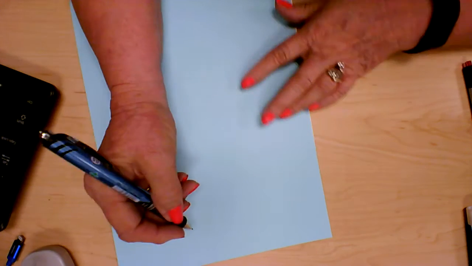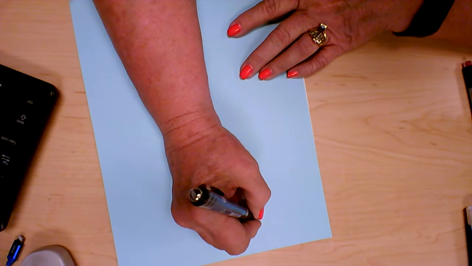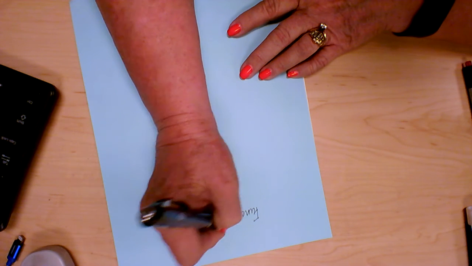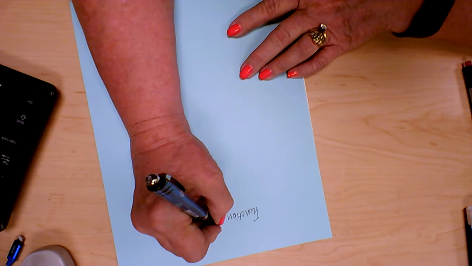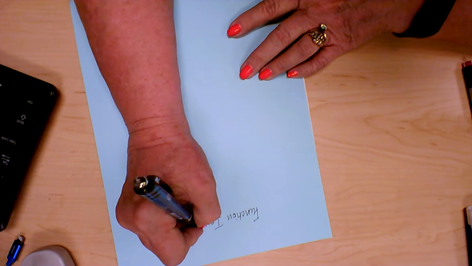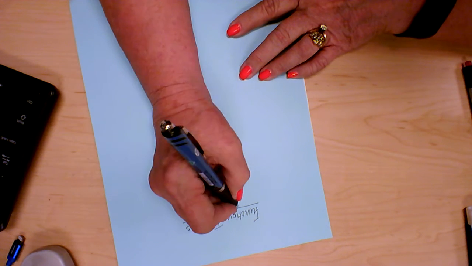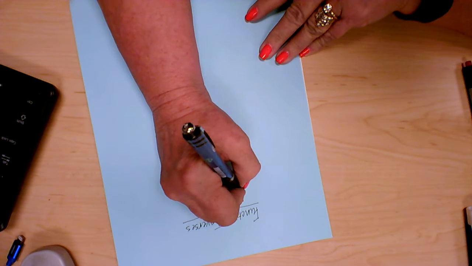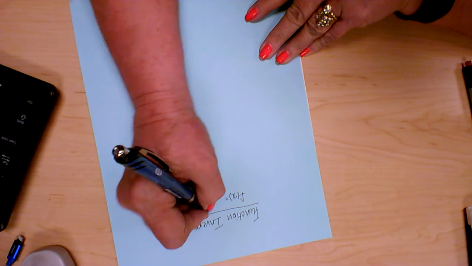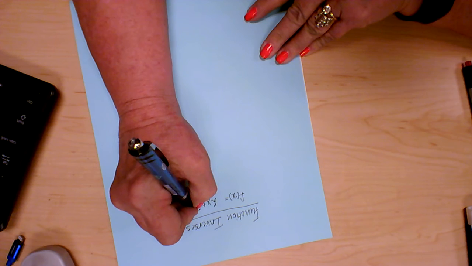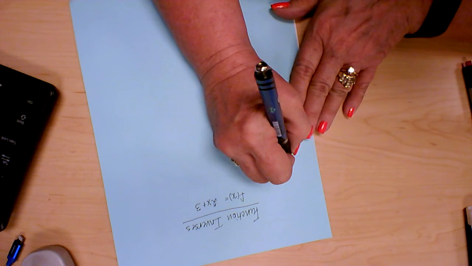Okay, today I'm going to show you how to find the inverse of a function. So title this page Function Inverses. Alright, let's start with something really simple as an example. We'll say linear function f of x equals 2x plus 3. We'll use that as our example.